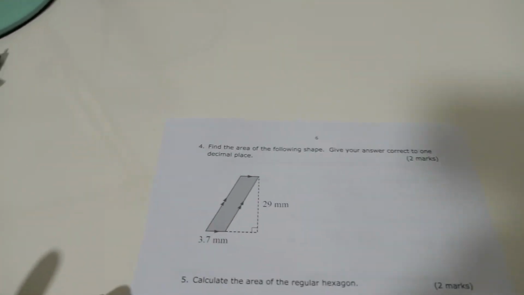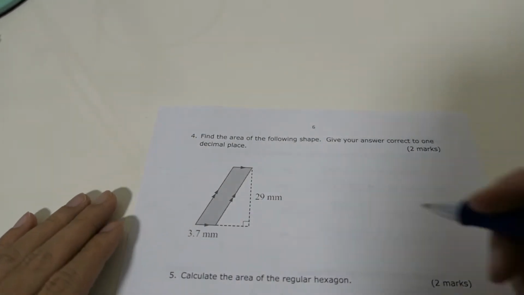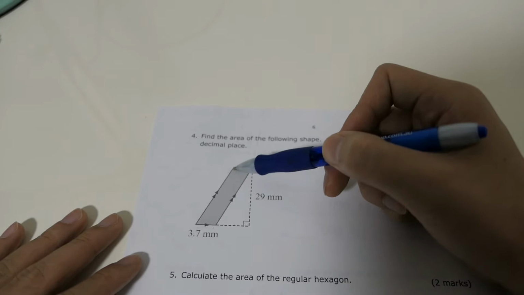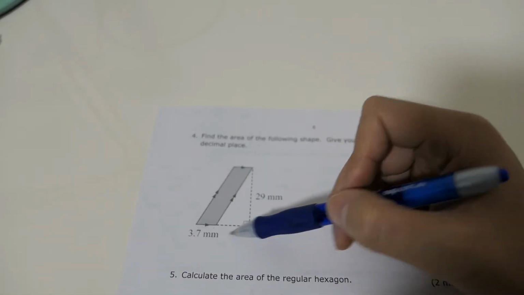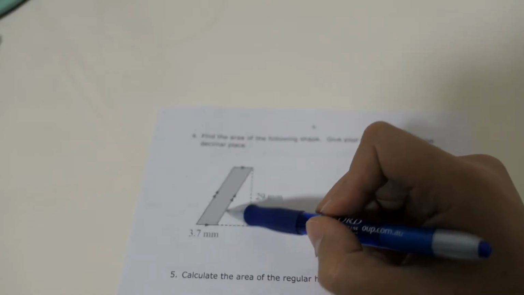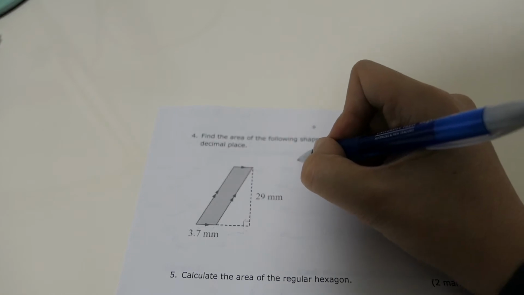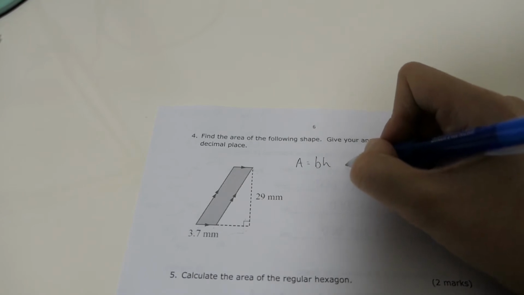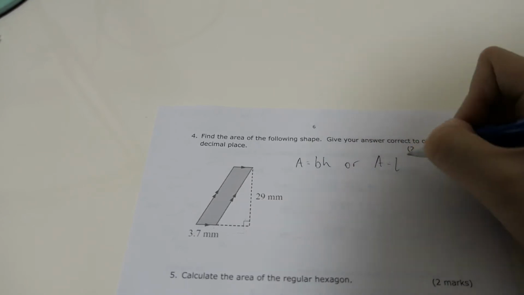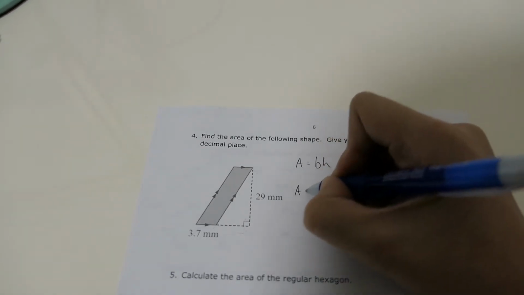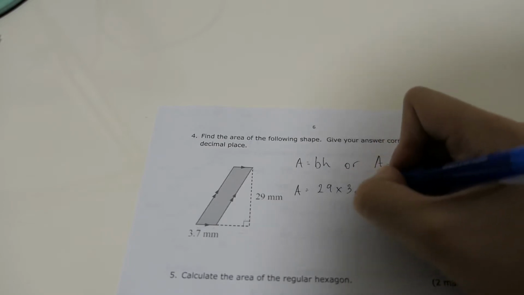Next question. Find the area of the following shape. This is a parallelogram. 3.7 is from here to here. 29 is the perpendicular height. And they've drawn a right angle triangle here to indicate that this 29 is in fact the perpendicular height, not the slanted height, because the area formula for a parallelogram is the same as a rectangle. So you can use base times height or length times width, it doesn't matter. There are different variations of it. Area is 29 times 3.7.